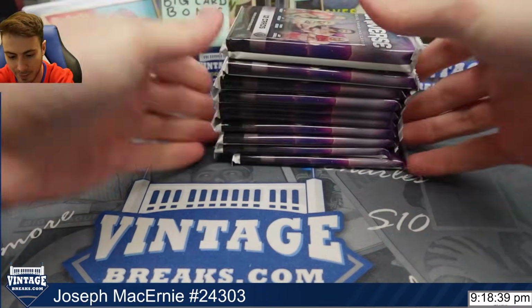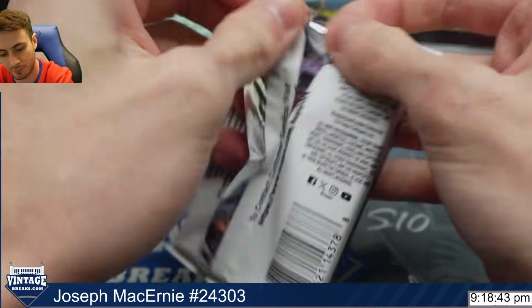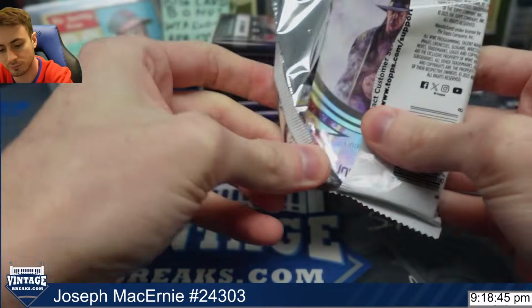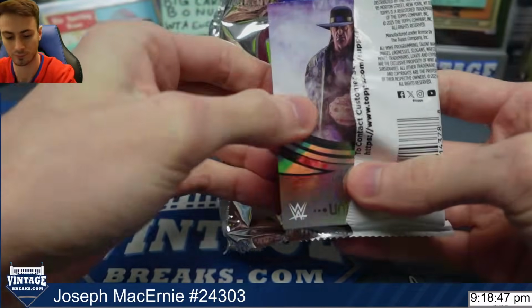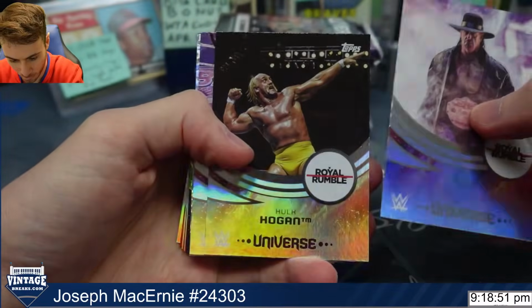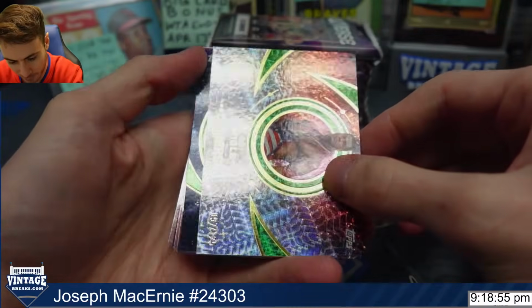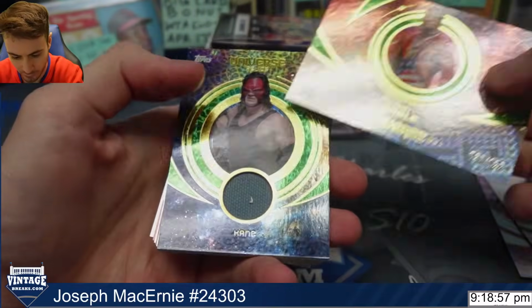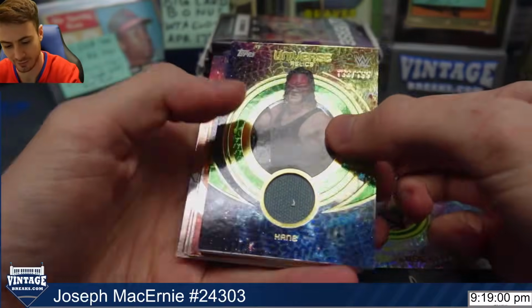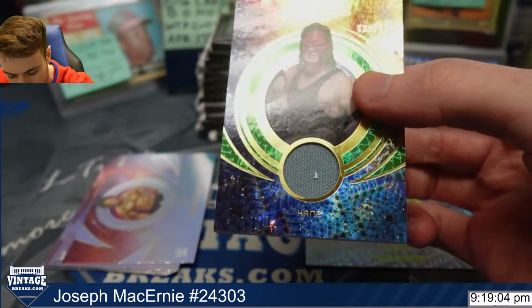Grab this relic pack first. Okay. Undertaker, Hogan, Bianca Belair. We have a Kurt Angle numbered to 125. That's pretty cool. And our relic is a Kane. Kane on the relic numbered to 199.